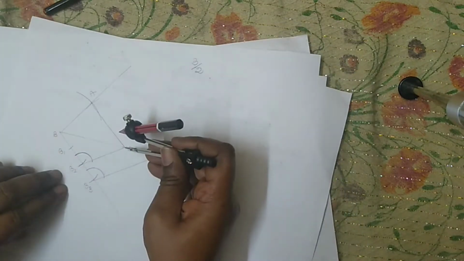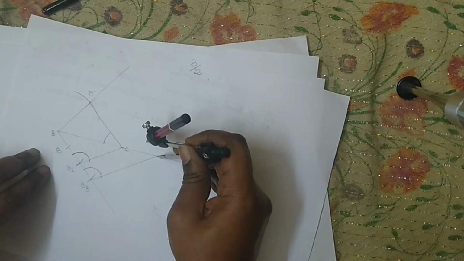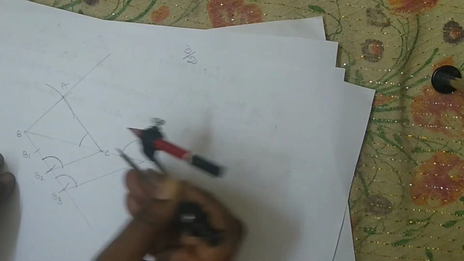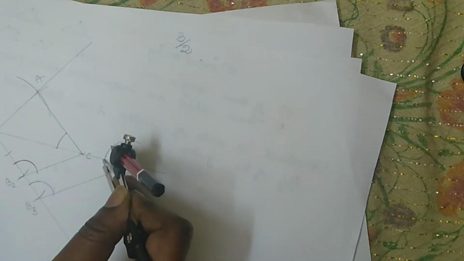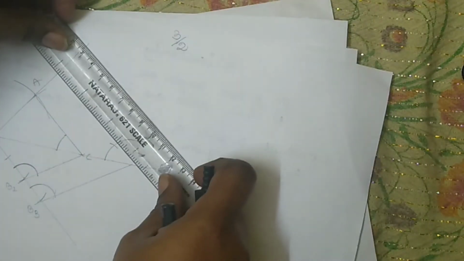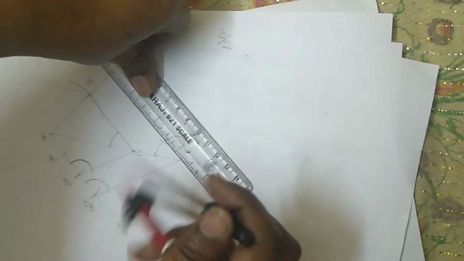See, you have to draw the arc from here. In the same way from here, I will draw the arc. See the length of this. In the same way from here, you have to cut the arc. So through this point, I will join. This line will be parallel to the given line.